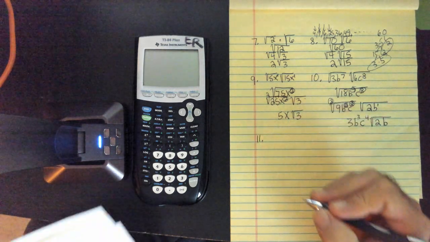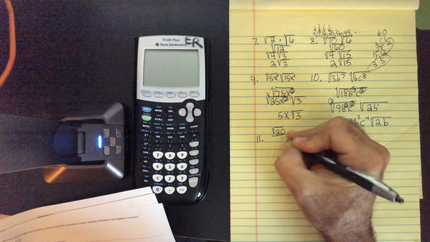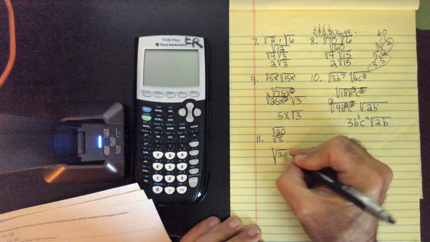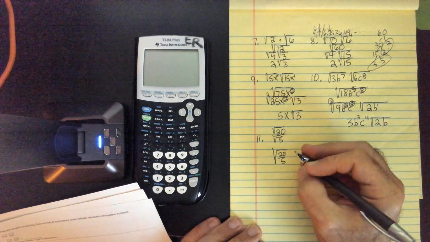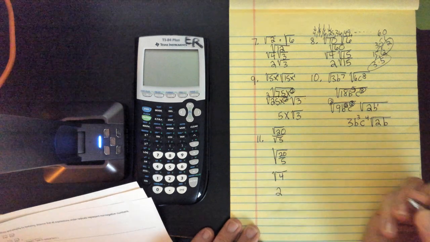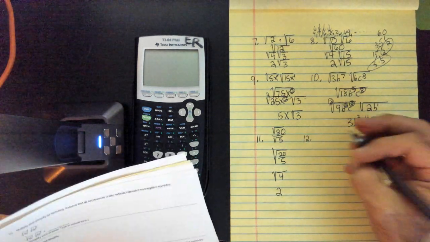Alright, y'all, they want me to divide and simplify, so a square root of 20 divided by a square root of 5. That's like a square root of 20 divided by 5, which is what? Square root of 4, and the square root of 4 is 2. So they're just going back to the other principle we learned earlier.